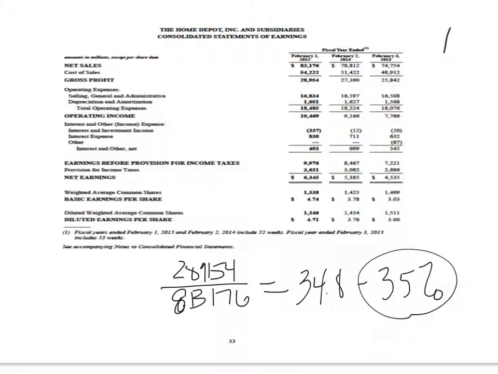Remember in class the other night, we did that for each of these years and they all came out about 35%. So you would be able to do this formula, the account balance divided by total sales, for each of these line items to common size it. That's what we do when we talk about common sizing.